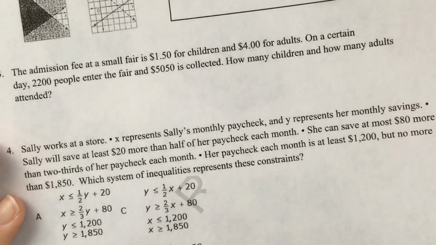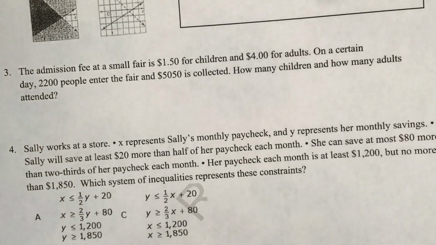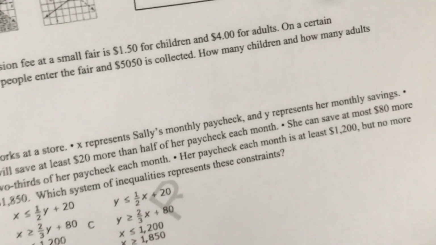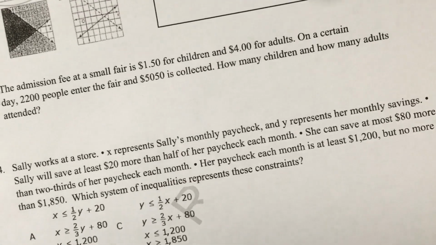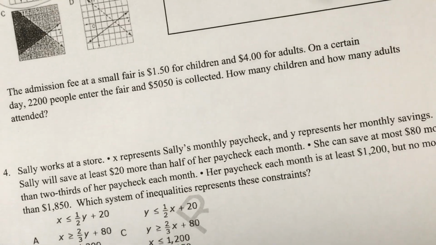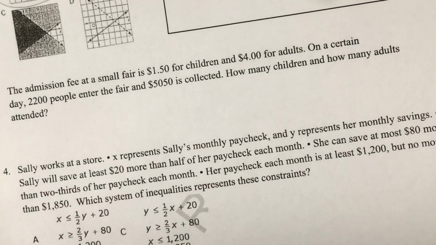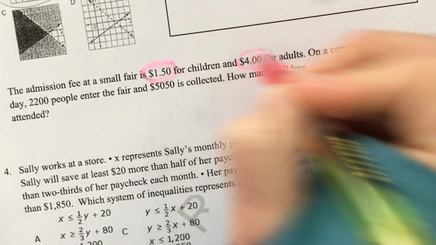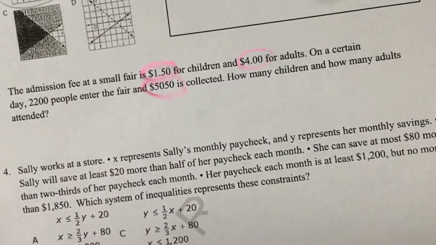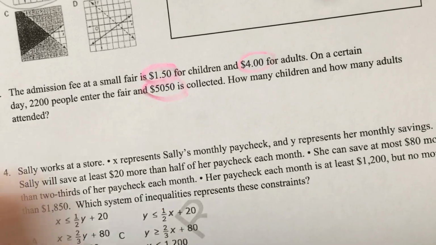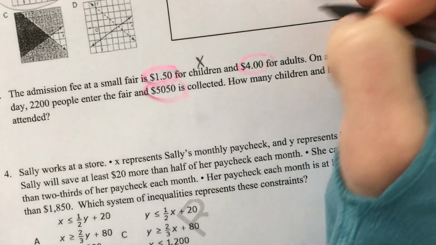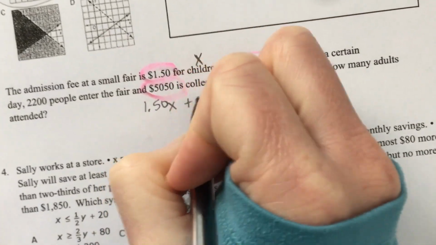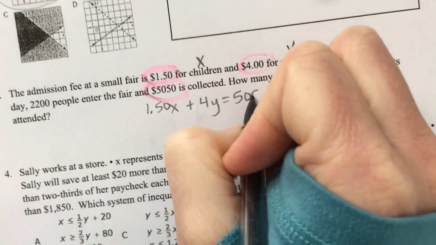Number 3, the admission fare at a small fair is $1.50 for children and $4 for adults. On a certain day, 2,200 people enter the fair and $5,500 is collected. How many children and how many adults attend? Okay, this is a money problem. I have a money, I have a money, and I have a money. So all of those need to go in the same equation. I'm going to let children be x and adults be y. So it's $1.50x plus 4y equals 5,500.